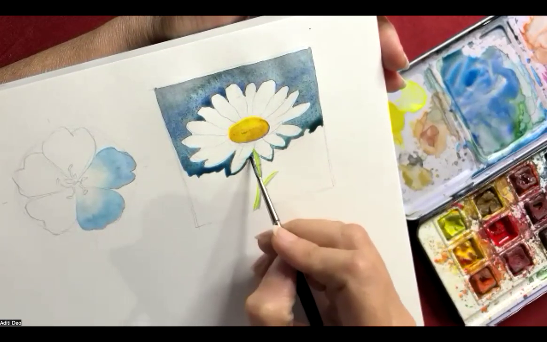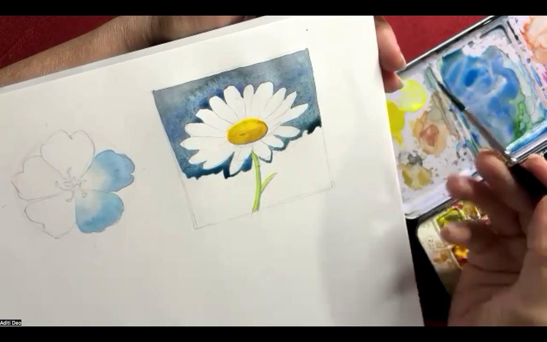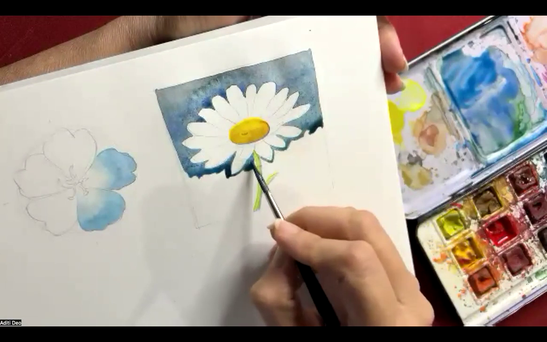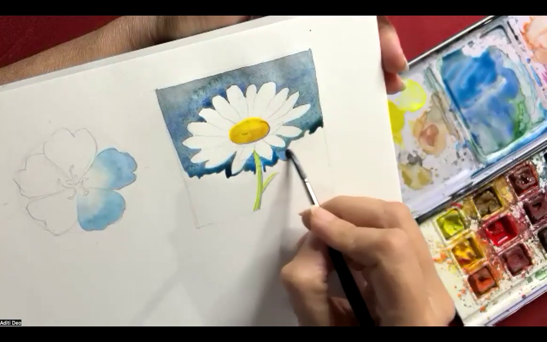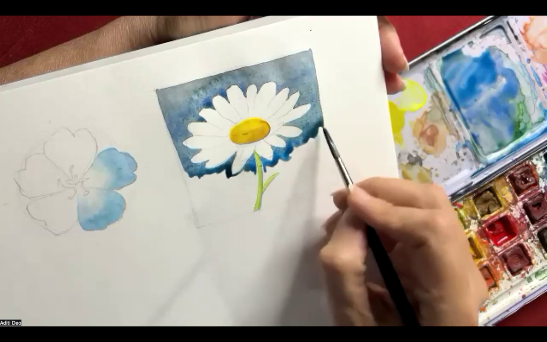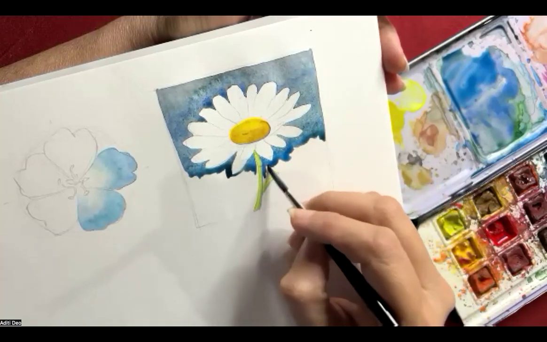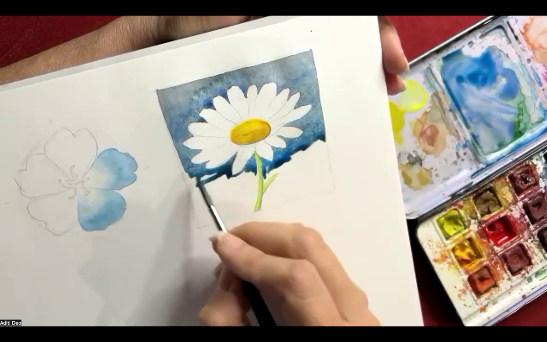And now I've come into a larger area, so change the brush to a number 7 again. This left side is fairly wet, so I'm going to the right. Drop in a good amount of pigment so that it doesn't dry.